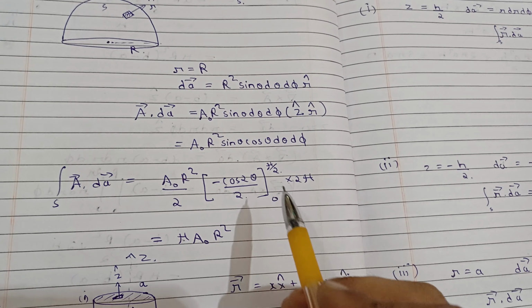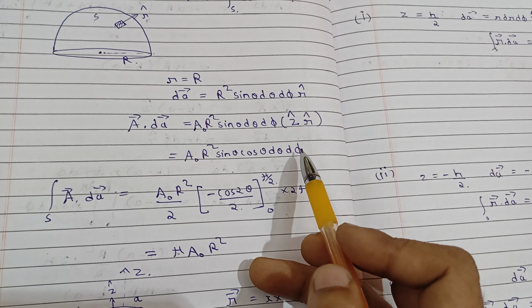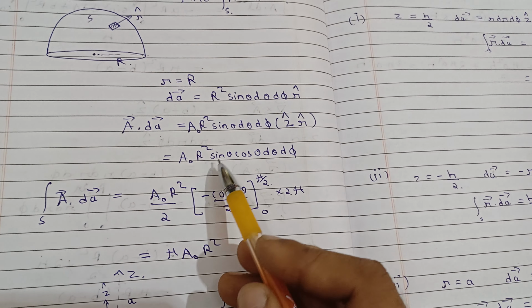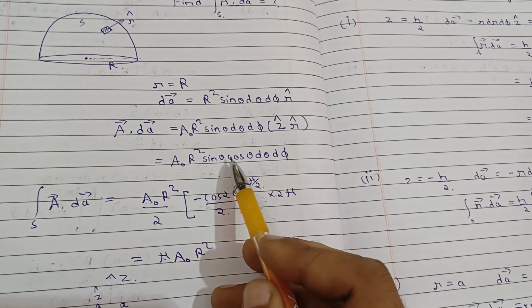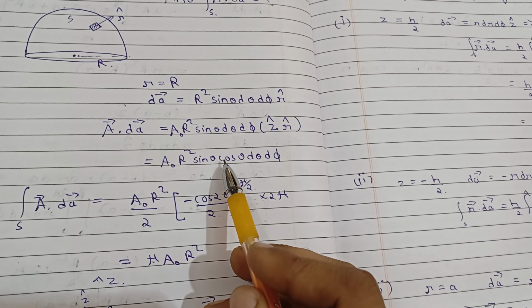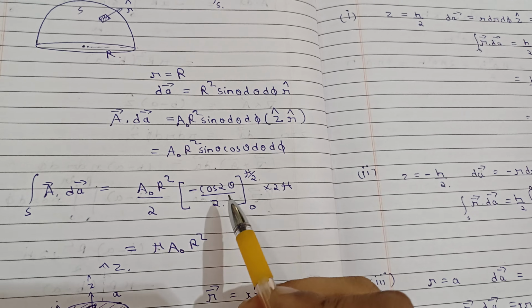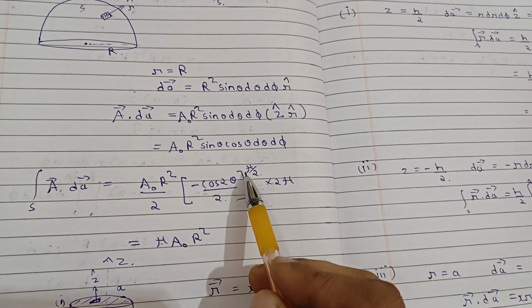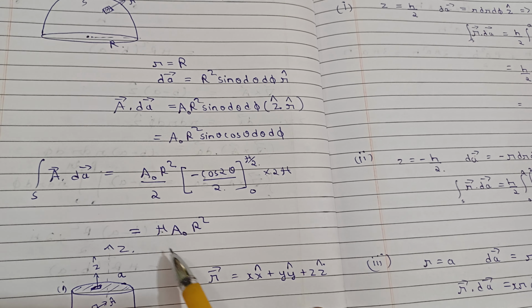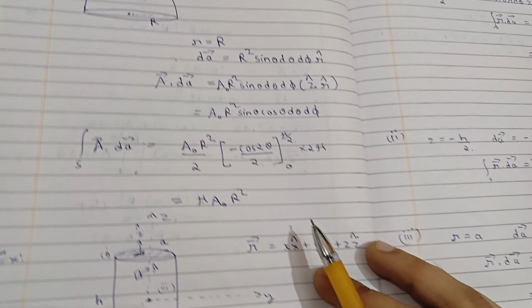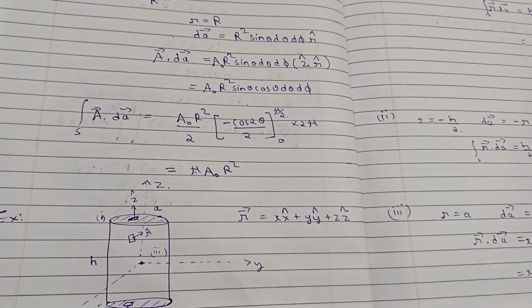So you substitute these values: d phi will give you 2 pi, and for sin theta cos theta you can just divide by 2 and multiply by 2. It will give you sin 2 theta, and integrating sin 2 theta gives minus cos 2 theta divided by 2. So 0 to pi by 2, this limit will give you your value. So it will be pi a naught R square. That will be your answer.